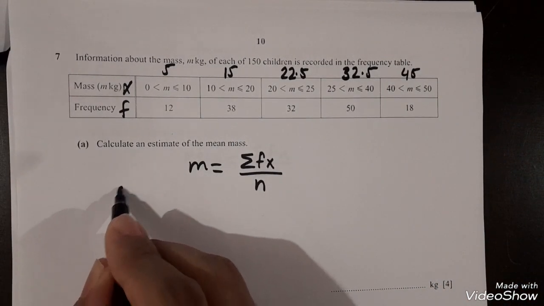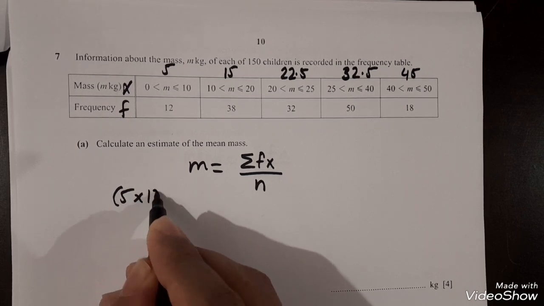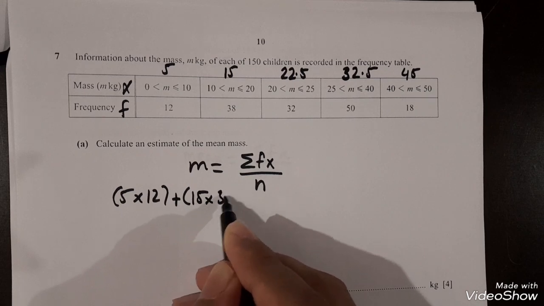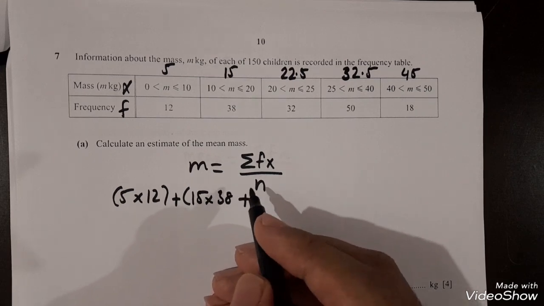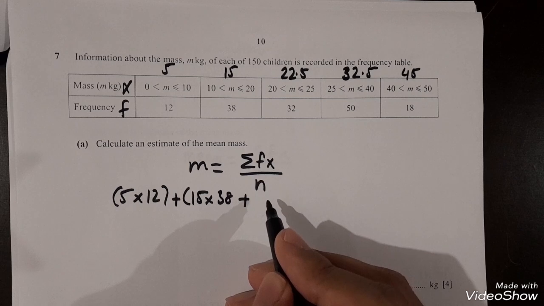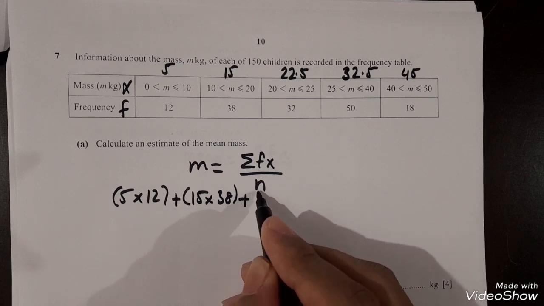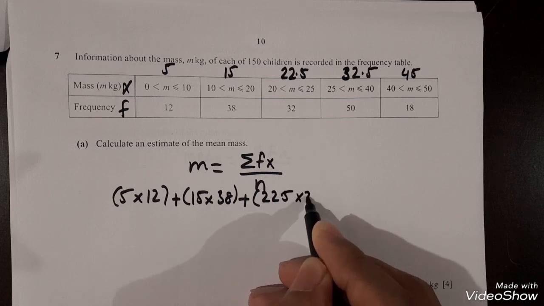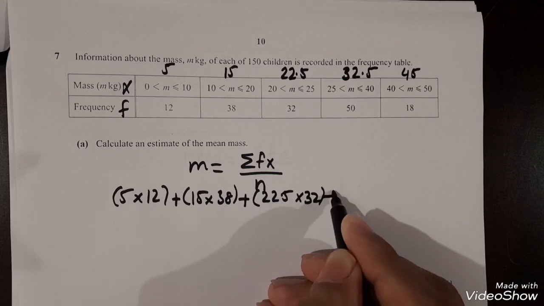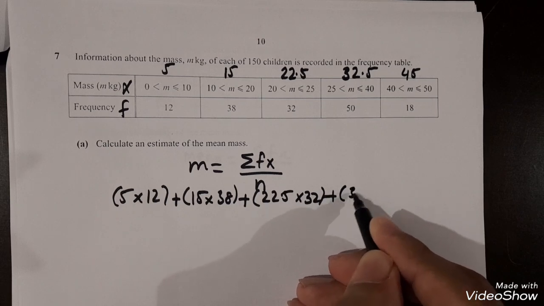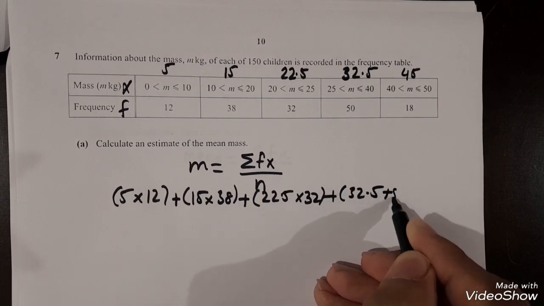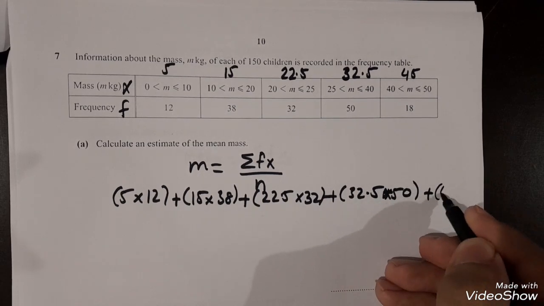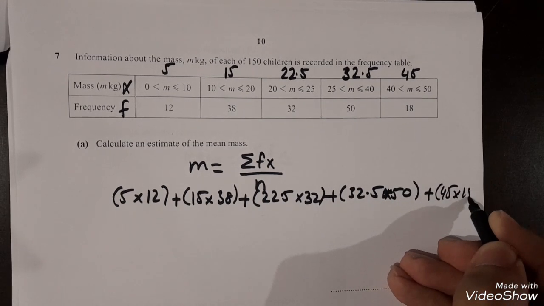So first fx is 5 into 12 plus 15 into 38 plus 22.5 into 32 plus 32.5 multiplied by 50 plus 45 into 80.